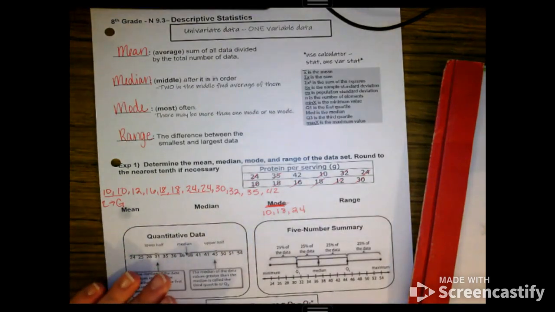Now let's say I added one more 10 to that data set. What would my mode be then? Just 10, because then I have three of it, and those two would only have two. If all of them repeated the same amount of times, or all of them appeared once, would there be a mode? No. All right.